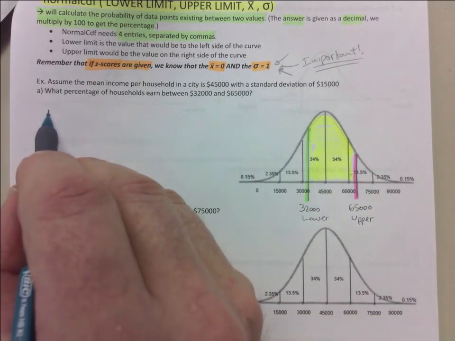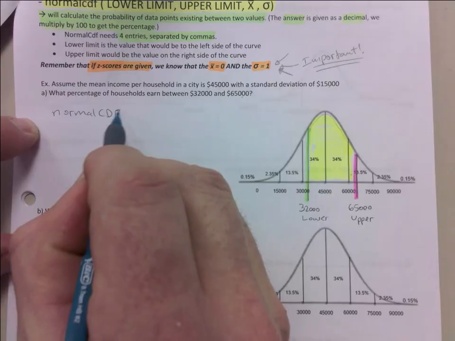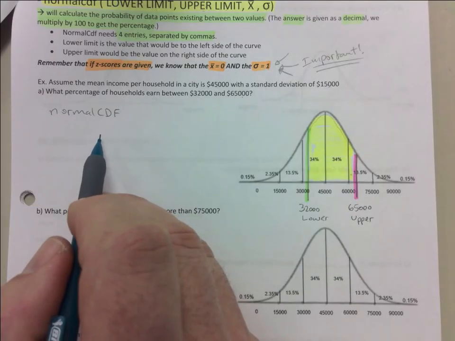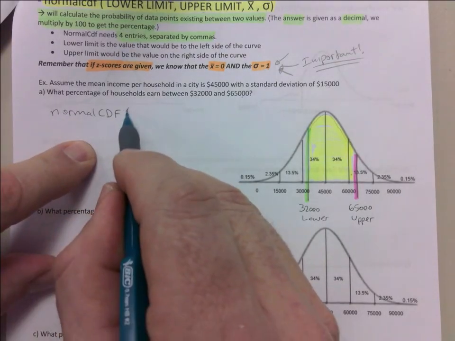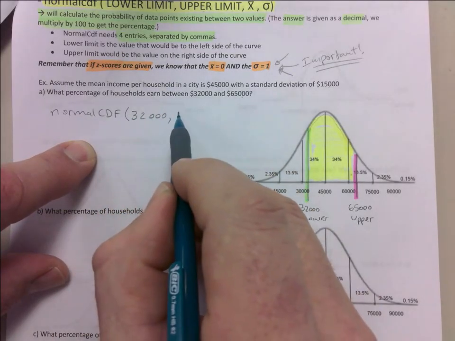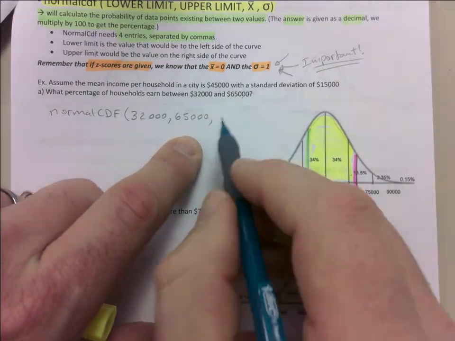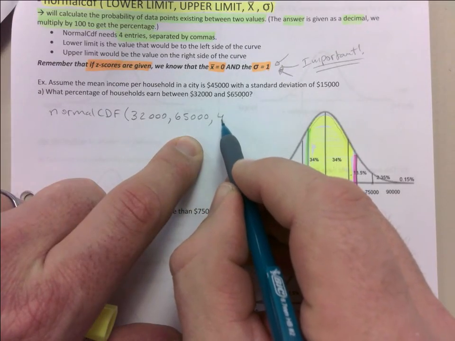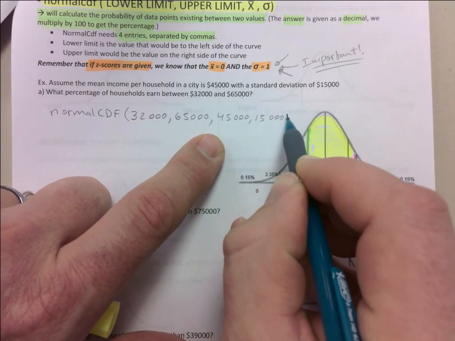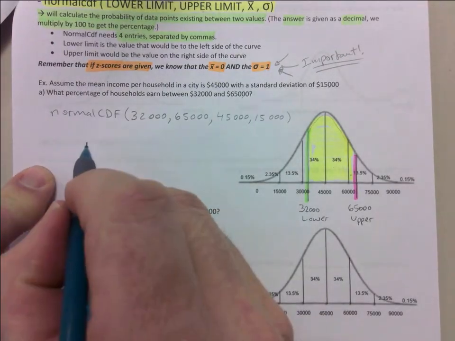So we're going to go like this, normal CDF. I need you to show me this. You can't just come up with an answer. This is part of your work. Normal CDF, 32,000, 65,000, and then you tell me what the mean and the standard deviation is. Mean is 45,000. Standard deviation is 15,000. Okay? And we're going to get a number here.